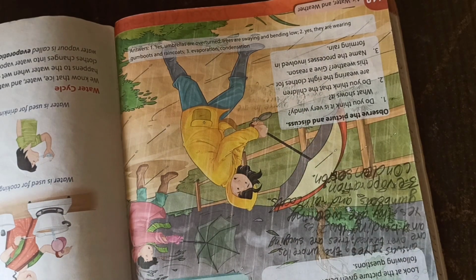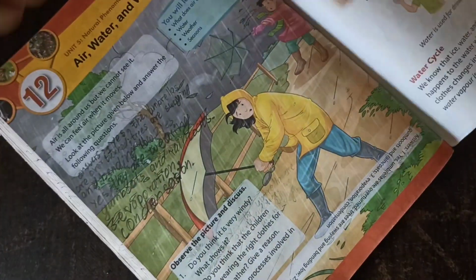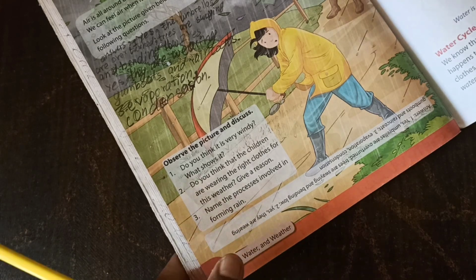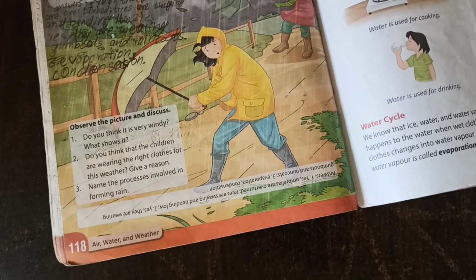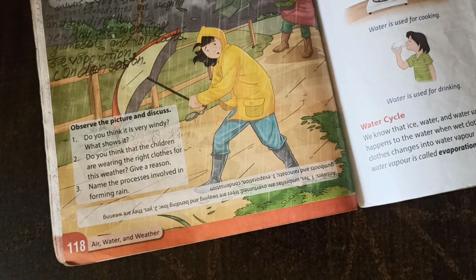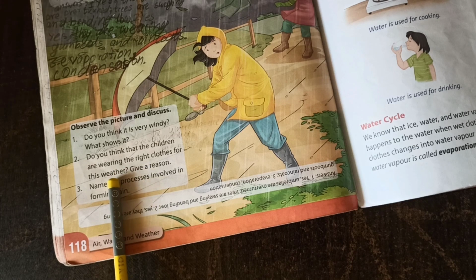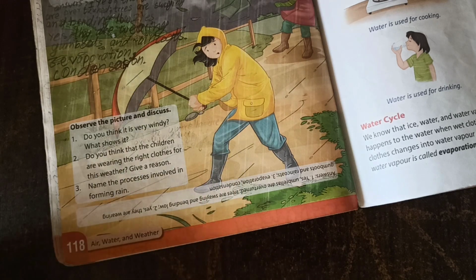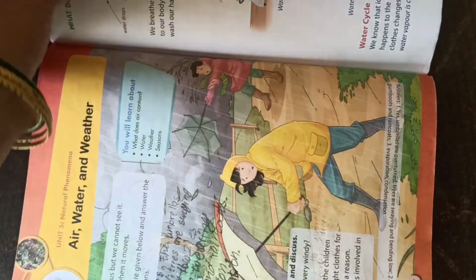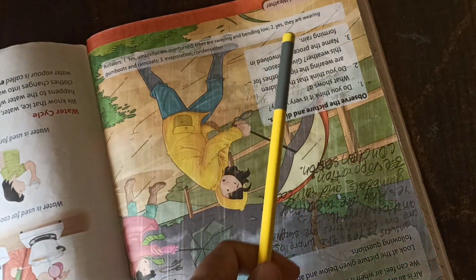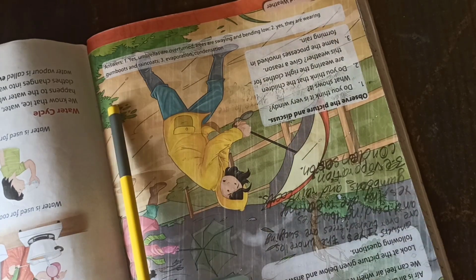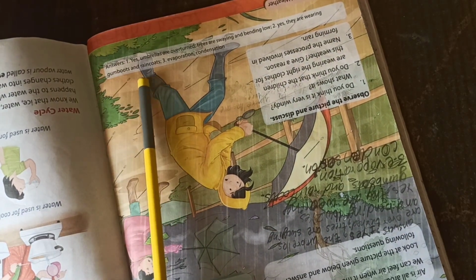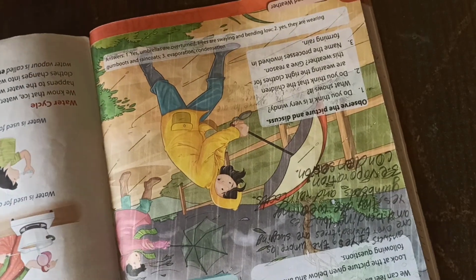Okay, and our next question. You can also answer these types of questions easily. Do you think that the children are wearing the right clothes for this weather? Give a reason. Of course it's right. See here, yes, they are wearing gumboots and raincoats because of the rainy day.